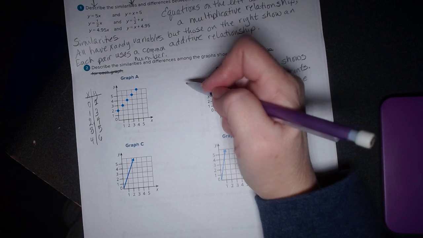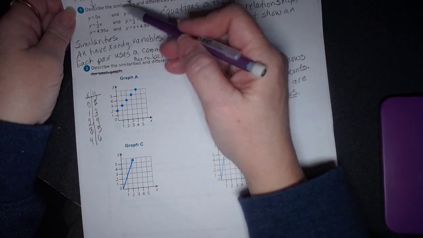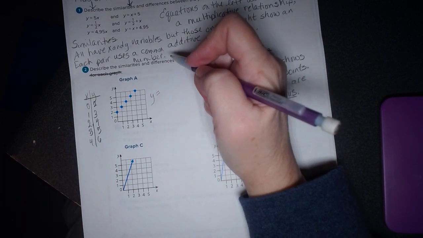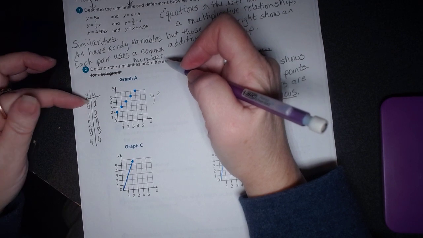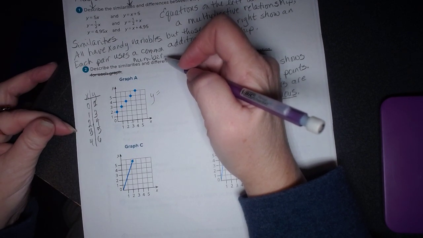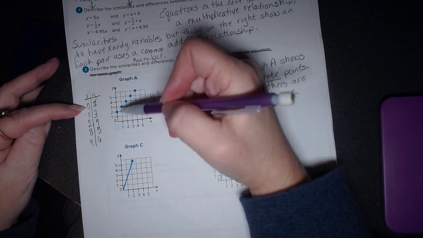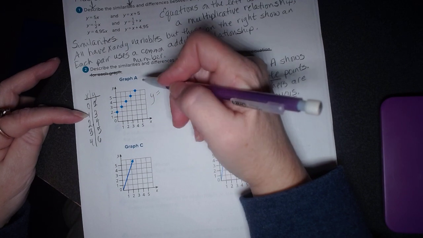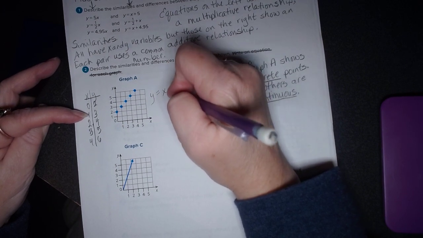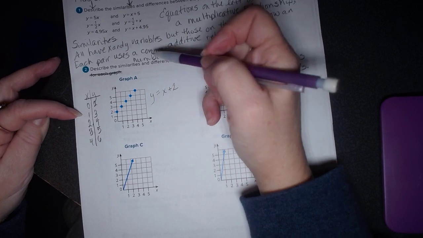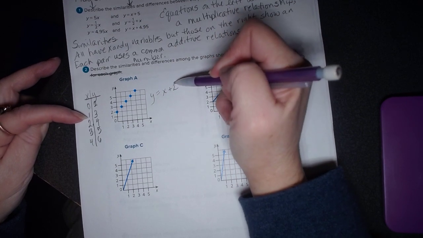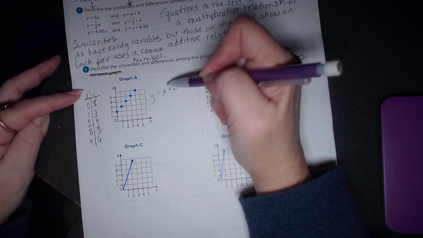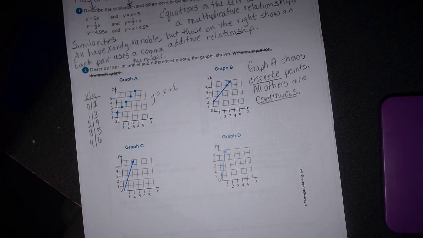So it looks like all of these, we're going to set up our equations like number 1. We're going to have a y equals. See, it looks like every time my y increases by 2. So if I said x was 0, then I add 2. Let me see if that works. Add 2 to the x. So if x is 1, 1 plus 2 is 3. 2 plus 2 is 4. 3 plus 2. Okay, so that works. So my equation there is y equals x plus 2.